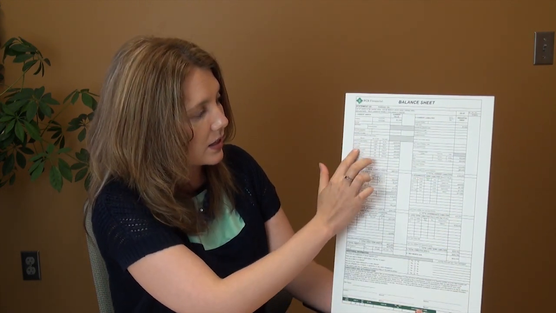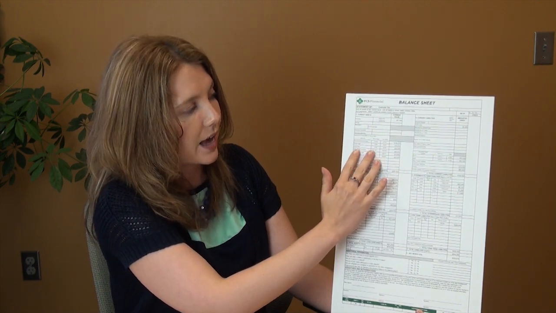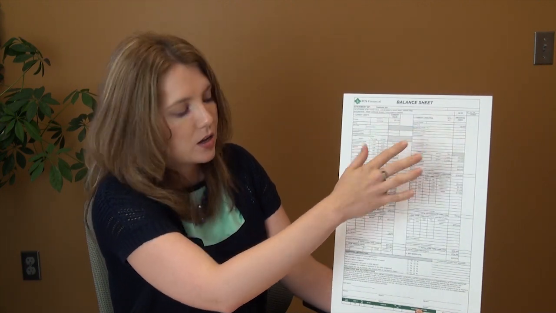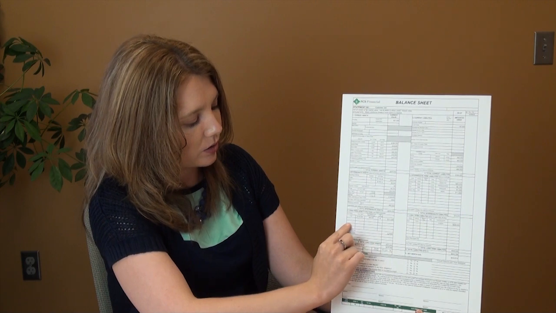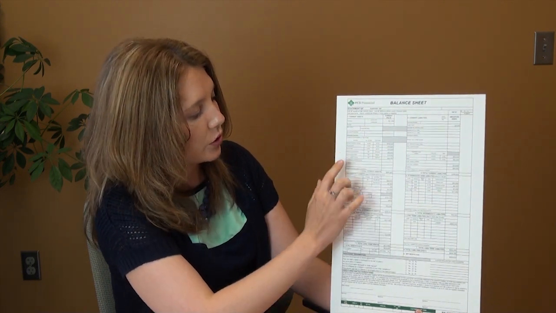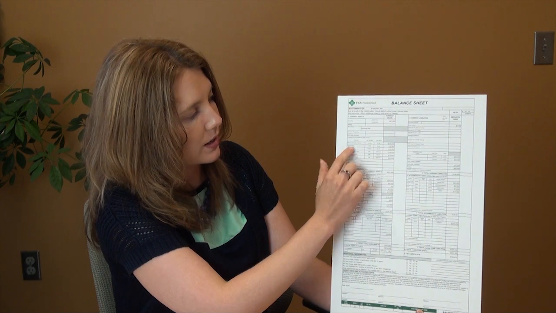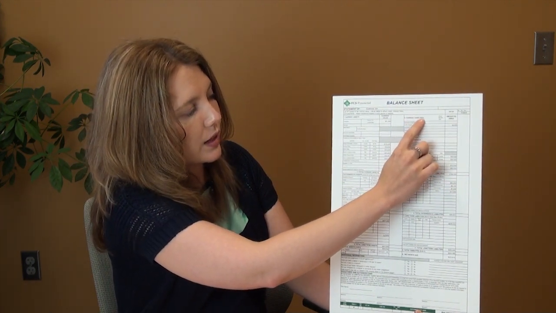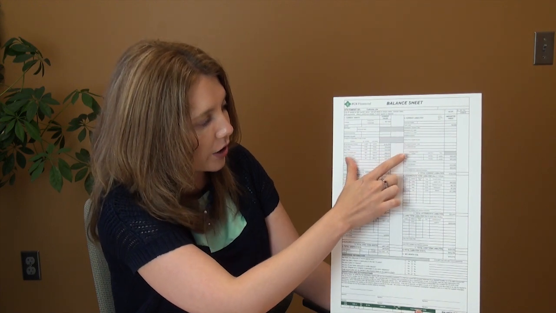Something to keep in mind is if you have an asset on this side, the corresponding debt should go directly opposite. So what I mean is, let's say you have an asset down here, that debt in most all cases wouldn't go up here. They should correspond. So for your liquid assets, if there are corresponding debts, they should be over here under the current liabilities. This would be the area where you would include your credit cards.